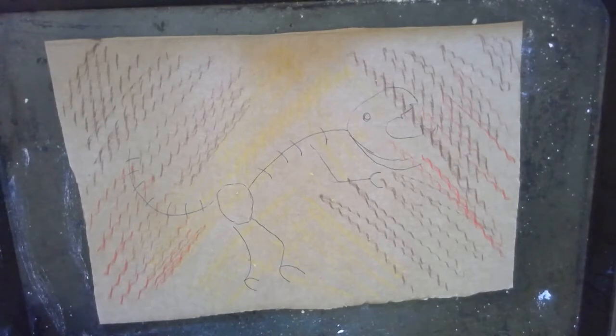Okay, so next we're going to do a noodle to create our spine. So we're going to roll a noodle shape. And you don't want it to be too thick and you don't want it to be too thin.